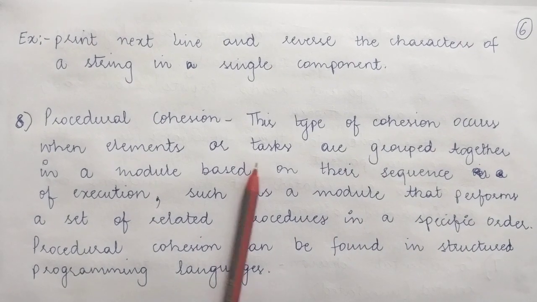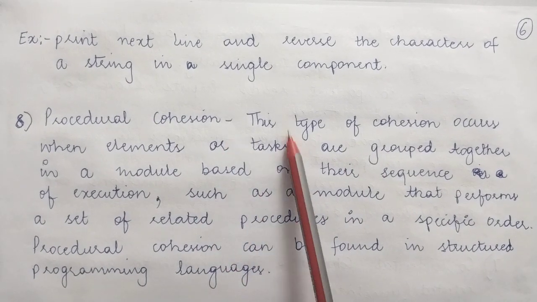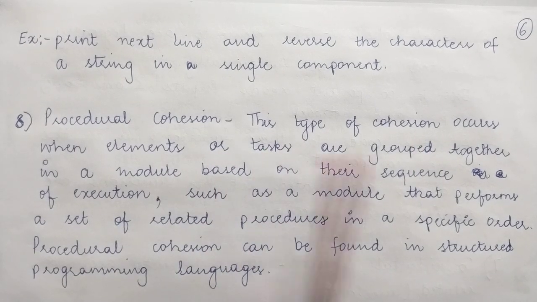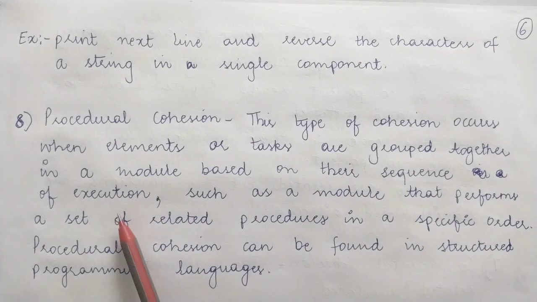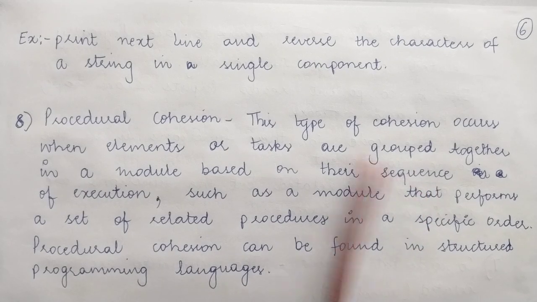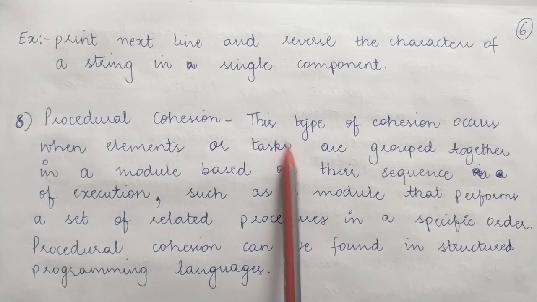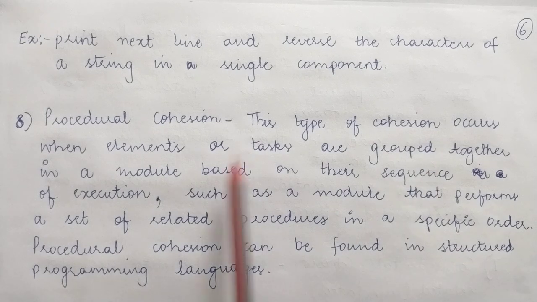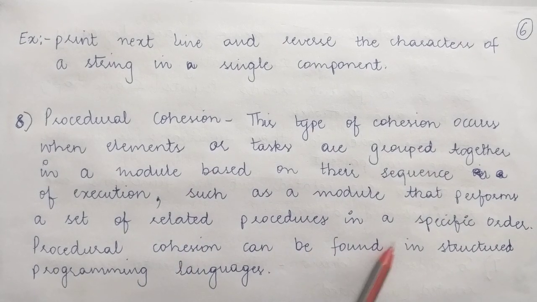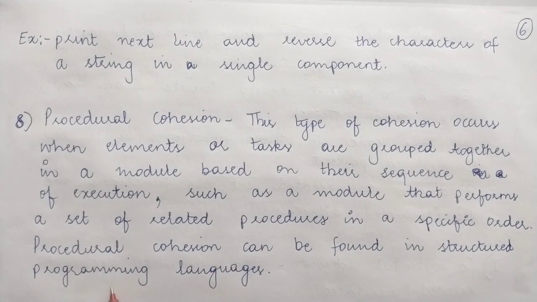The eighth kind of cohesion is procedural cohesion. This type of cohesion occurs when elements or tasks are grouped together in a module based on their sequence of execution. That is, depending on what the sequence of execution is, the tasks would be grouped in a module, such as a module that performs a set of related procedures in a specific order. So procedural cohesion can be found in structured programming language.